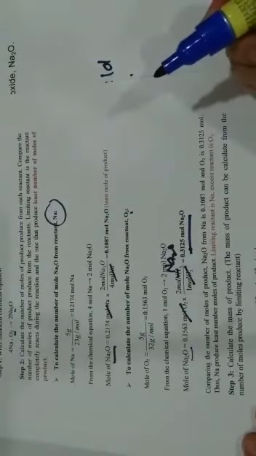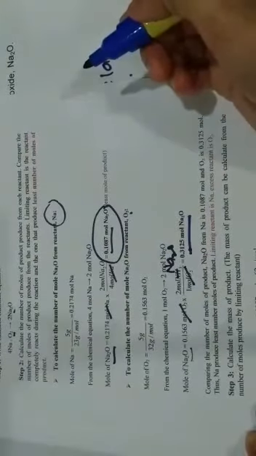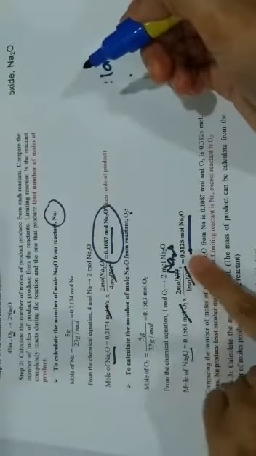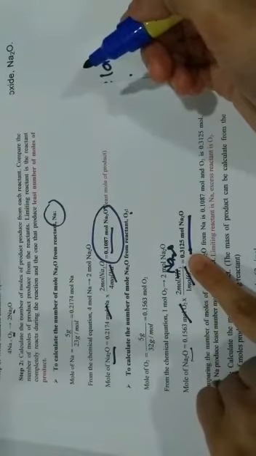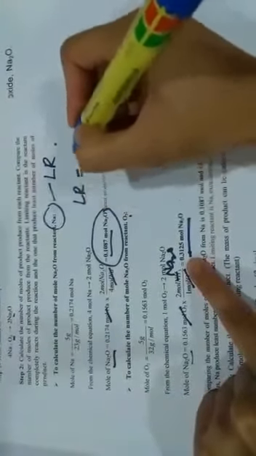Alright, so now you want to determine which one is the limiting reactant. So you compare the mole of product, the smallest. The smallest number of mole of product formed from a reactant is our limiting reactant. So this smaller one, 0.1087 mole of sodium oxide, if you compare with this number of mole of sodium oxide from oxygen. So our limiting reactant is sodium.